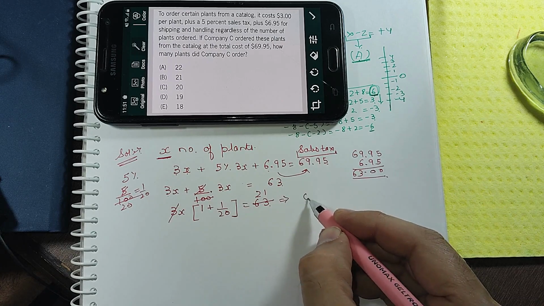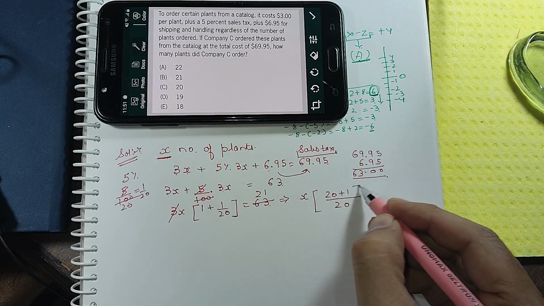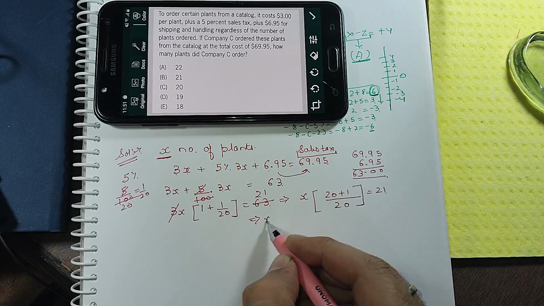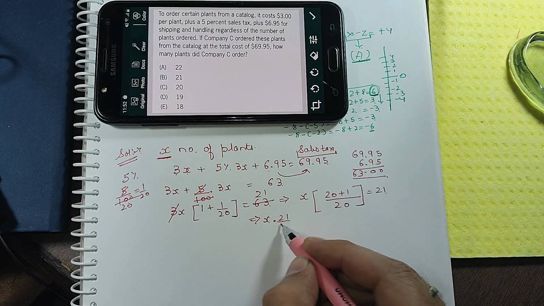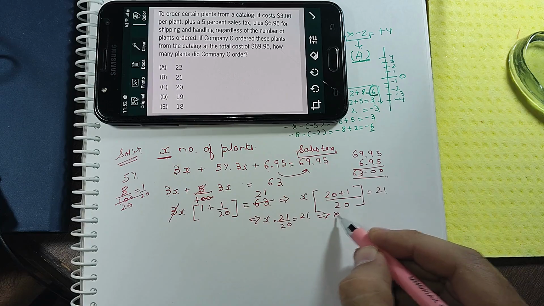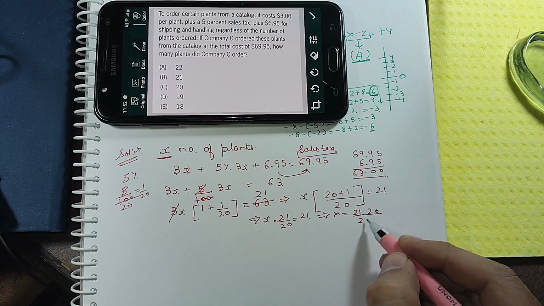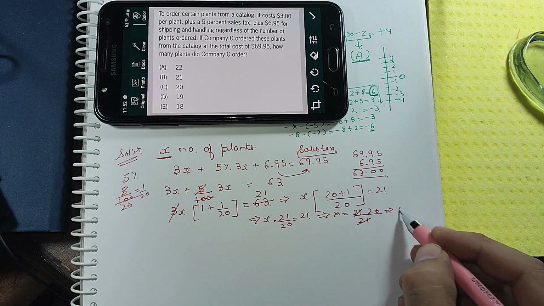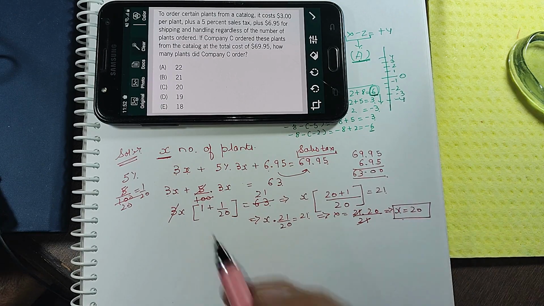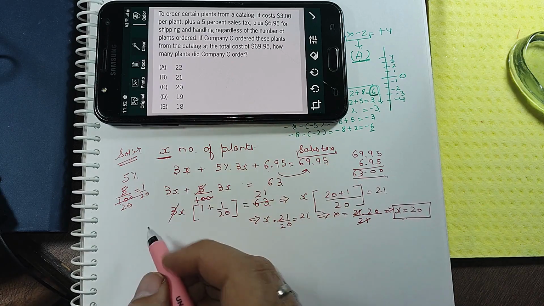So this implies x. Taking 20 as LCM, I will have 20 plus 1 equal to 21. So x times 21 by 20 is equal to 21. Either I can cancel over here, or I will write x equal to 21 times 20 divided by 21. So this will cancel out and you will have the value of x as 20. So the company ordered the number of plants as 20. Right option is option number C.